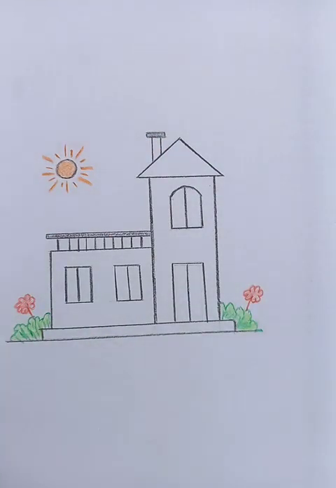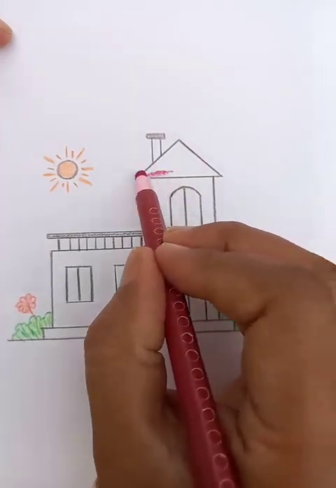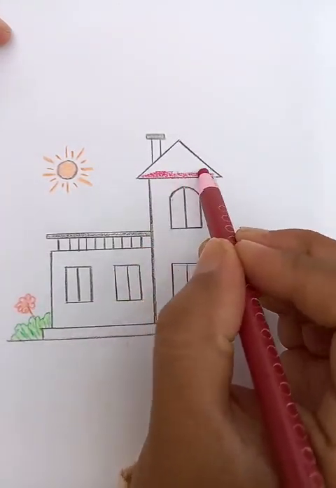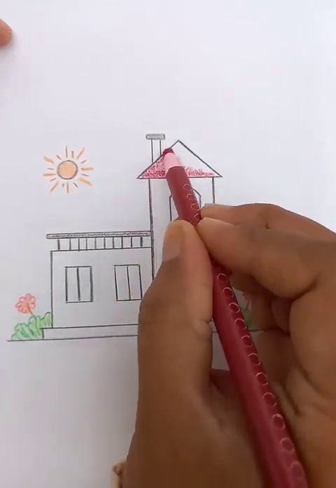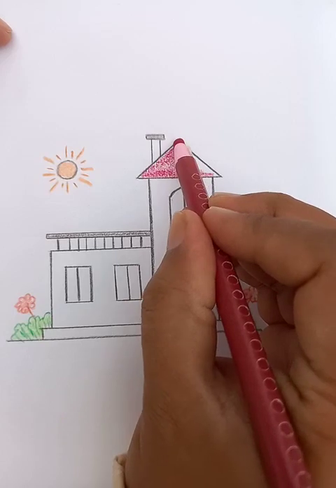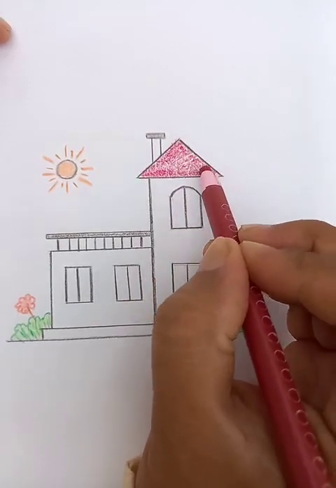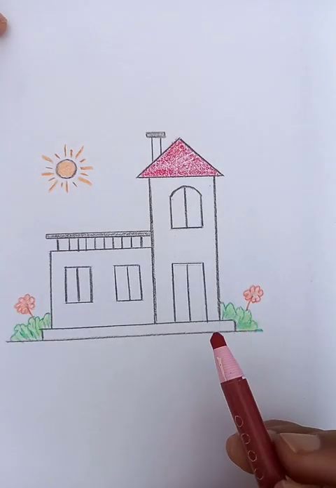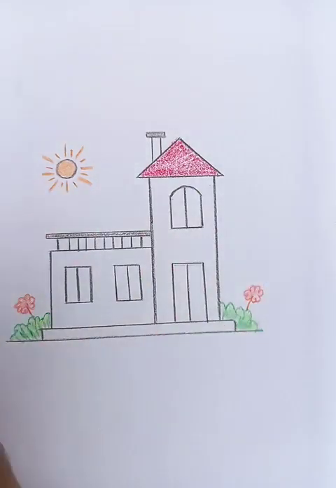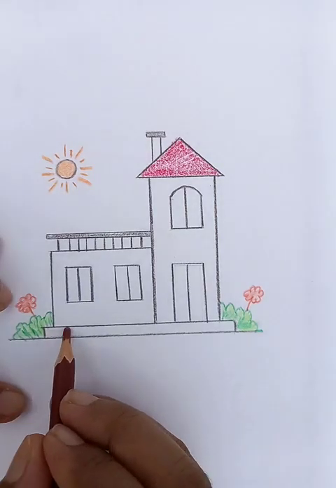Okay, for the roof, let's put this dark red color. This always defines the pitched roof. Let's draw the floor here.